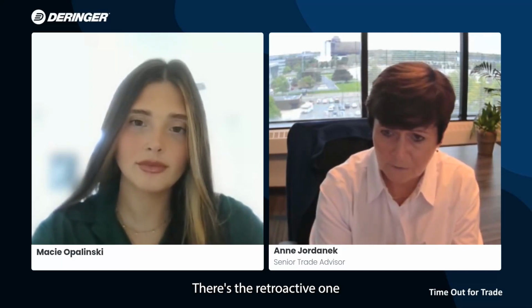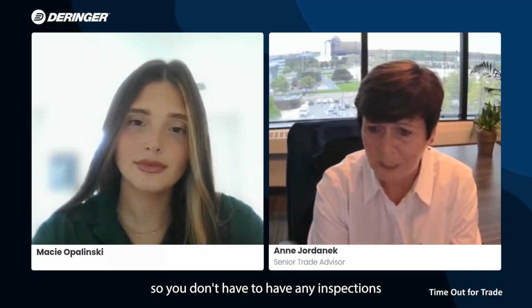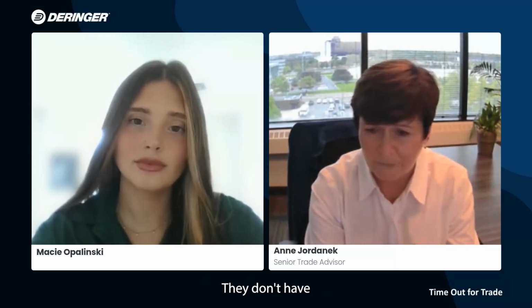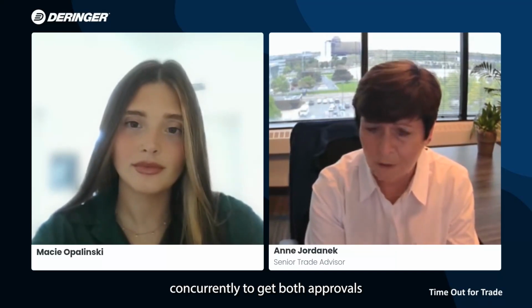There's the retroactive one, which allows you to go back up to 5 years. And then there's also the prospective one, which is waiver of prior notice for future exports. So you don't have to have any inspections done. Back in the old days, we used to have 3 inspections done, and then we could apply for waiver of prior notice. They don't have those requirements anymore. So we file those at the same time. We're filing concurrently, so you have both approvals at the same time.